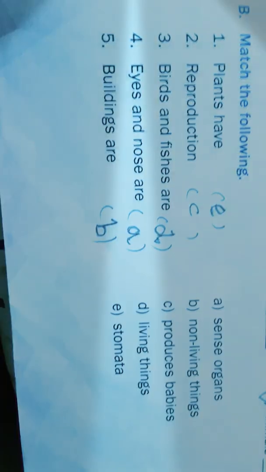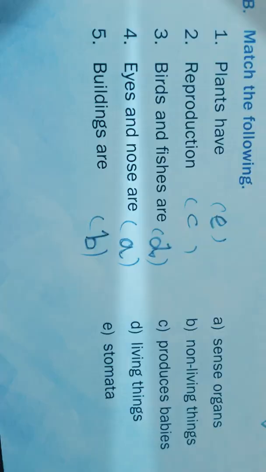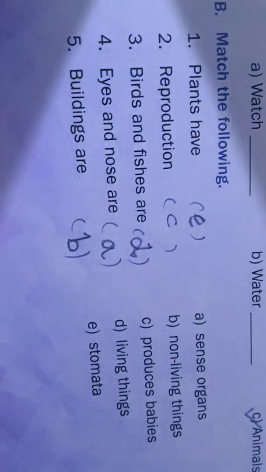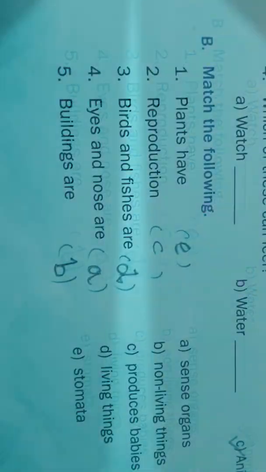Next one, match the following. Plants have, what is the answer here? Yes, tomato. And second one, reproduction. What is meant by reproduction? Produces babies. Option C. And third one, birds and fishes are living things. D. And eyes and nose are sense organs. And coming to the buildings, say the answer with me. Non-living things.